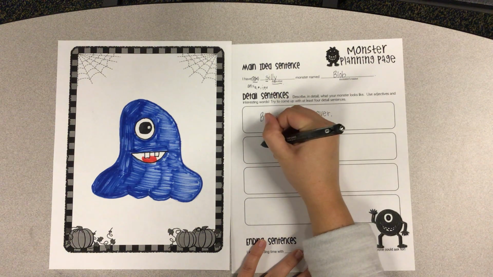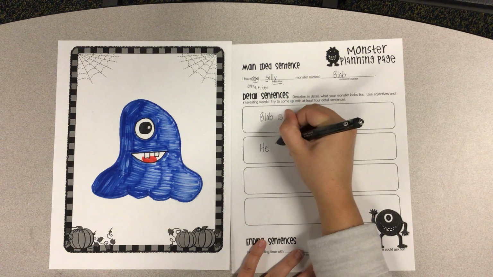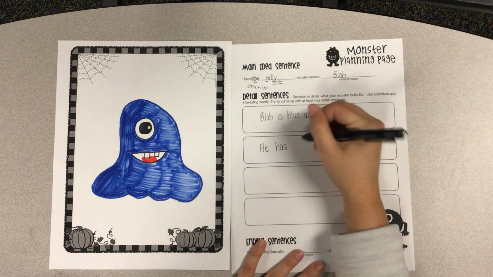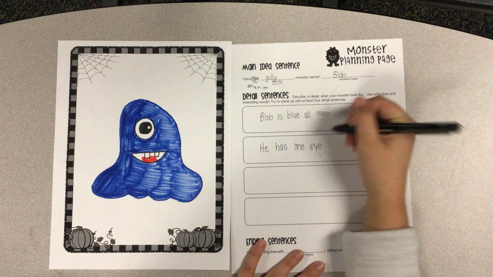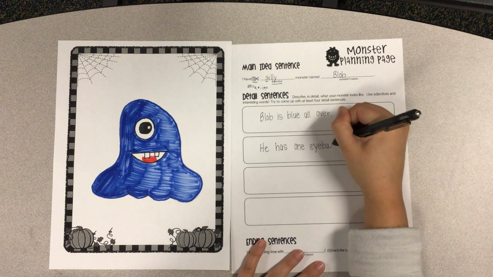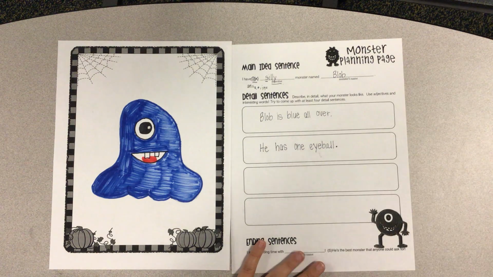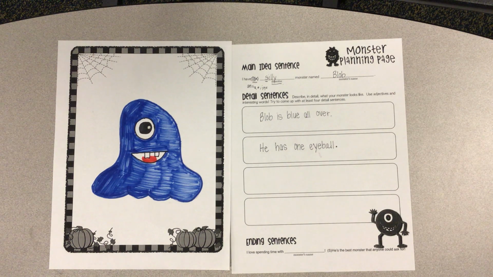So I need to switch up my sentence starters. So this time I'm going to write, he has one eyeball, period. Okay, now I'm ready for my next sentence, my third sentence. And this time I've already talked about some things, some descriptions of how he looks, but this time I want to talk about how he feels. So I imagine if I could touch Blob that he would be a squishy monster.